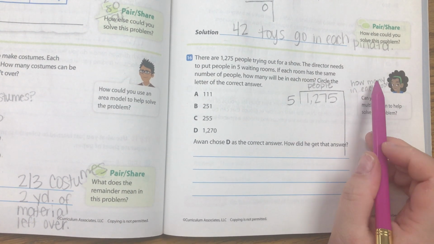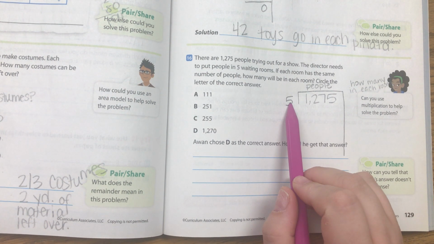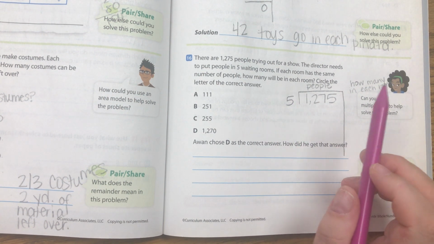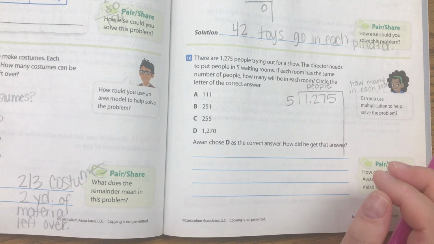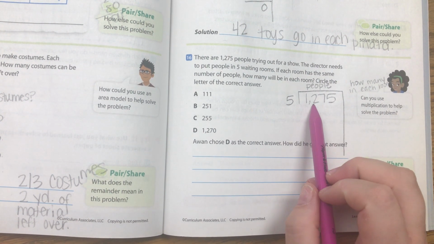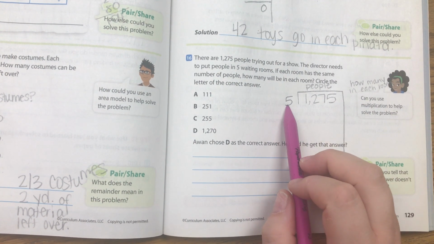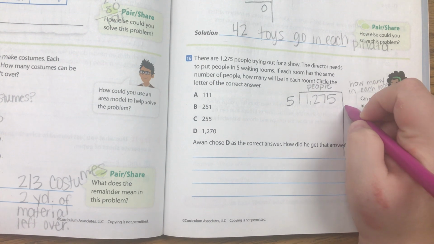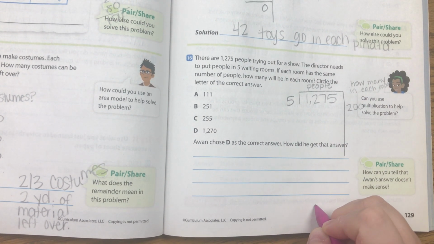Okay, so how many people are going to go into each room? 5. How many groups of 5 will fit into this? I bet I could do 100, because I know that 100 groups of 5 is 500. What if I do 200? 200, I'm going to make a note down here.